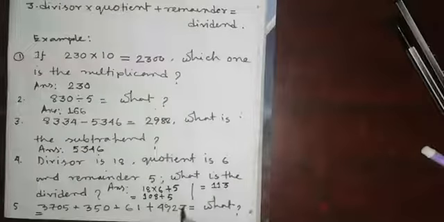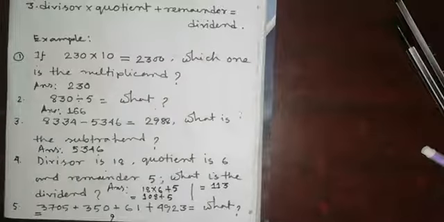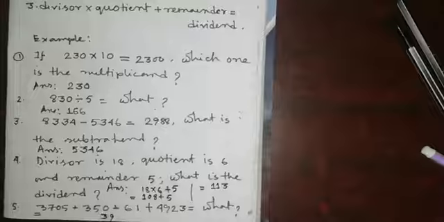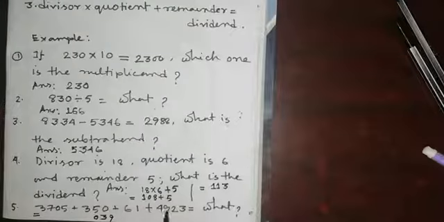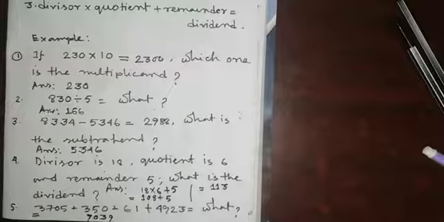Attention please. Look at this: 3 plus 1 is 4, 4 plus 5 is 9. Then 2 plus 6 is 8, 8 plus 5 is 13, 13 plus 0, that means 3 and we carry 1. 1 and 9 is 10, 10 and 3 is 13, 13 and 20, we carry 2. 2 and 4 is 6, 6 and 3 is 9. So we get the answer 9039.